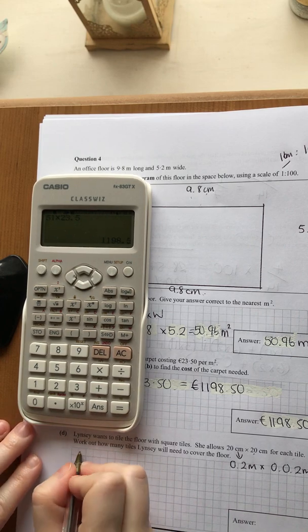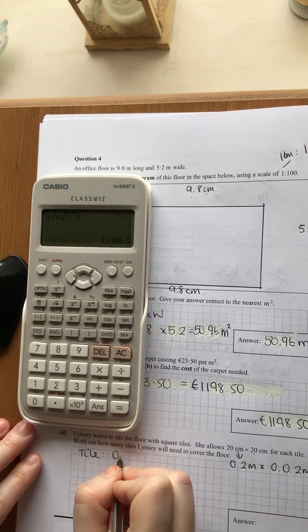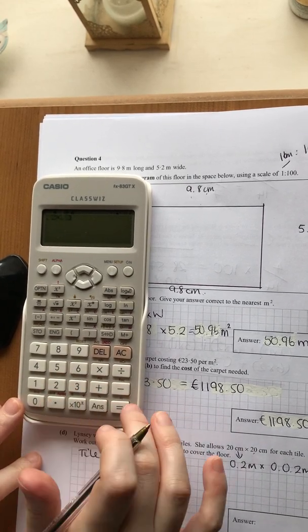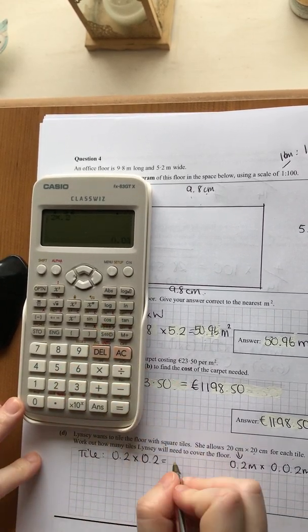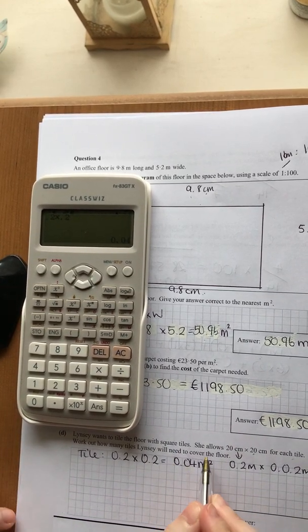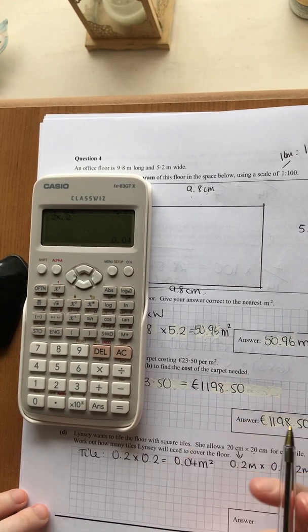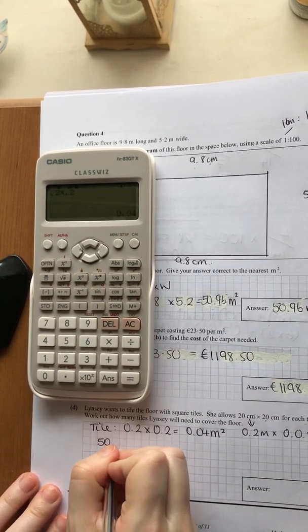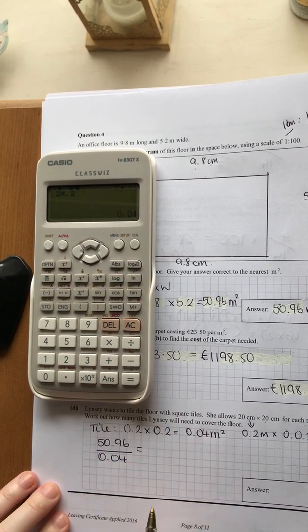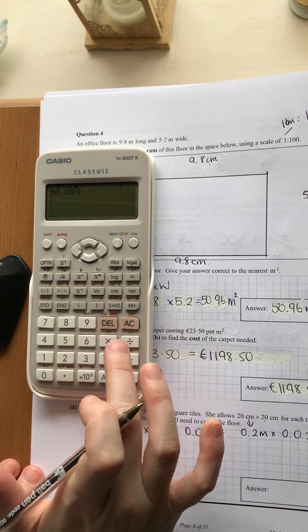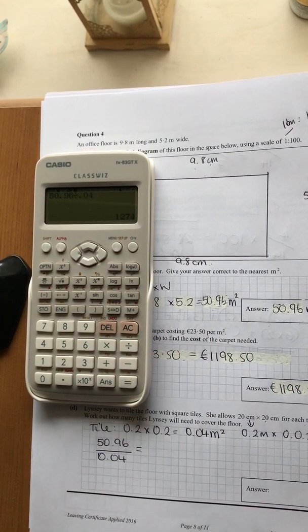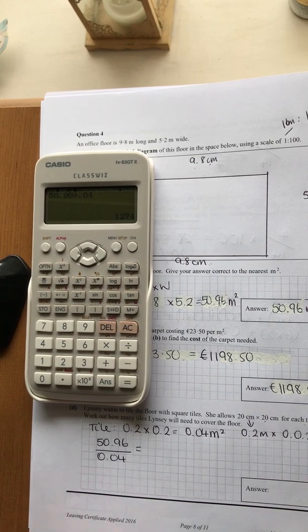So to find the area of one tile, it's going to be 0.2 multiplied by 0.2. So 0.2 multiplied by 0.2 is 0.04 meters squared. So you're trying to see how many of those tiles you can fit into the 50.96. If you do 50.96 divided by 0.04, that will tell you how many tiles you can fit. And that means you can fit 1,274 tiles.